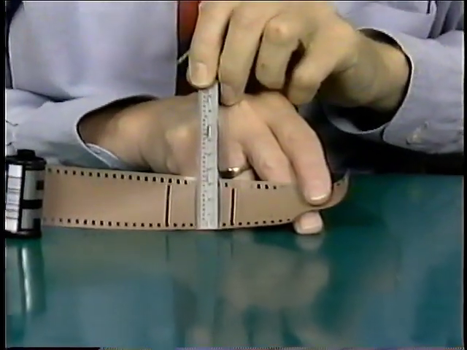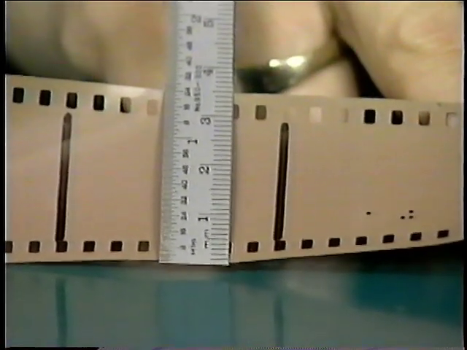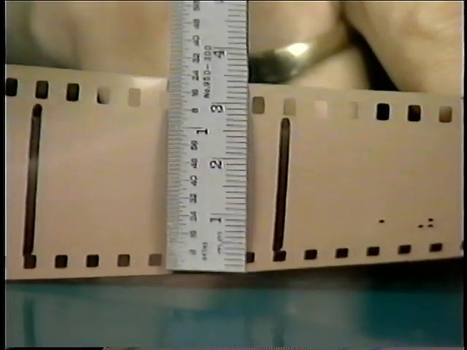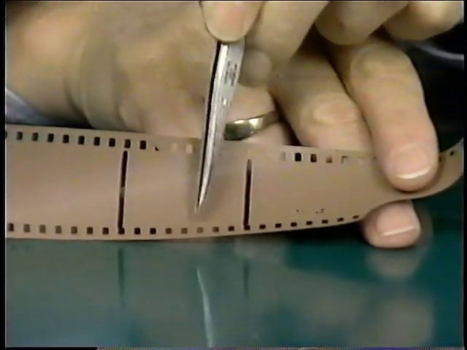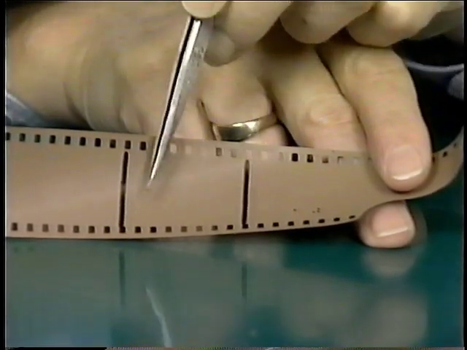35 millimeter film originated in the motion picture industry, and it's called 35 millimeter film because it is 35 millimeters wide. In other words, if I put this metric ruler on here, you'll see the width of a roll of film is 35 millimeters. Also, as it turns out, the frame width, which is 8 perforations, works out to about 35 millimeters, but not exactly.